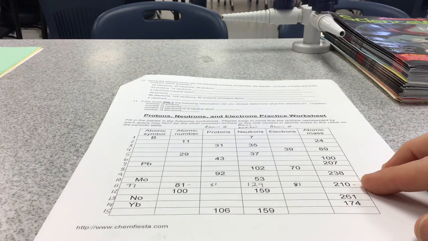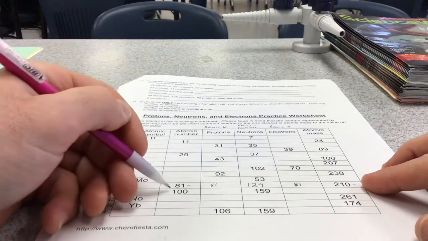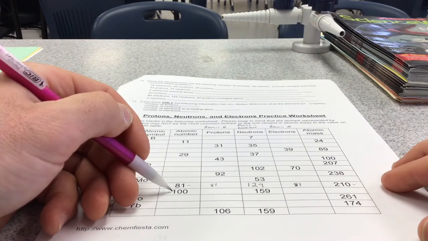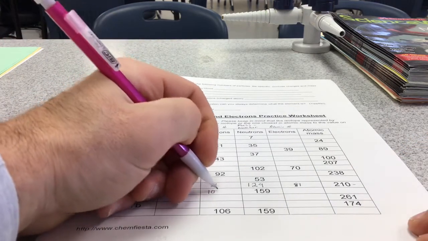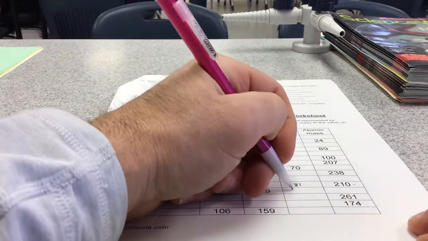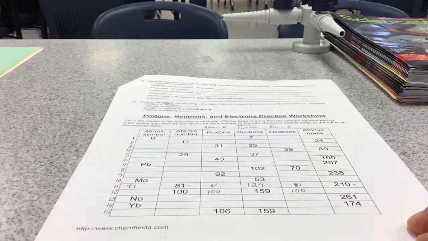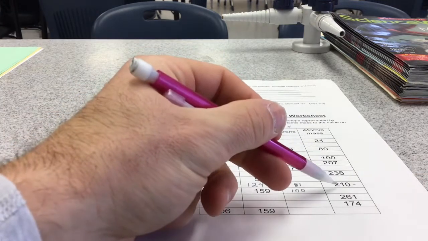So let's look at number 12 now. Notice again, my atomic number is 100. So that means I have 100 protons and 100 electrons in a neutral atom. Now this time you notice my mass is blank.